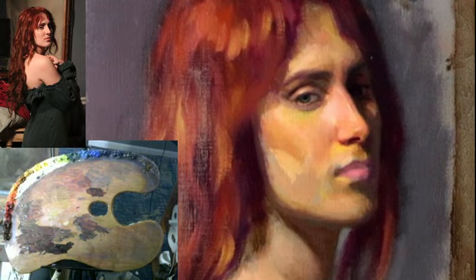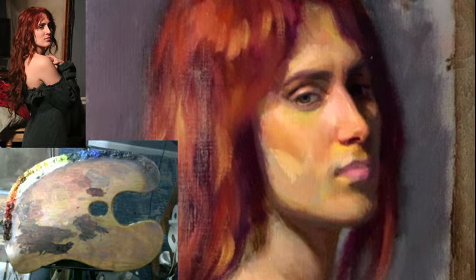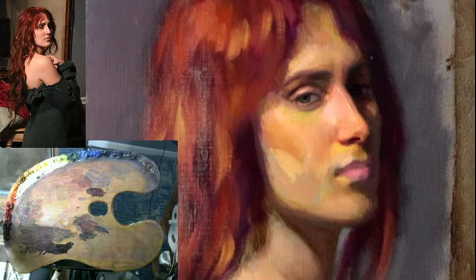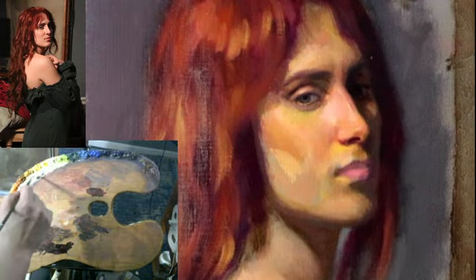Now, to be honest, I probably shouldn't even be using sables. I'm going to switch back to a synthetic. Not a synthetic, what am I talking about? I'm getting tired, it's almost that time. So I'm switching to a bristle.